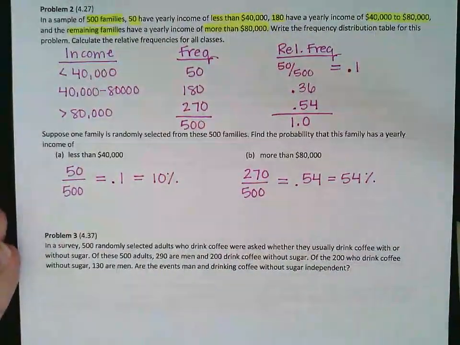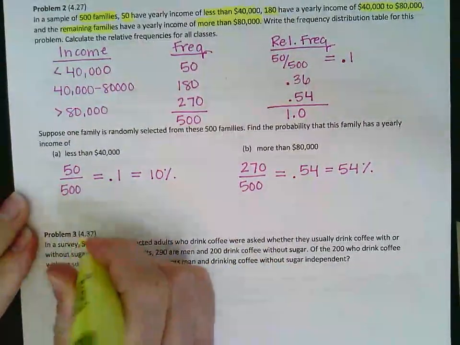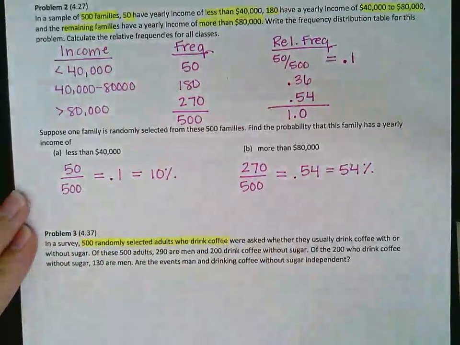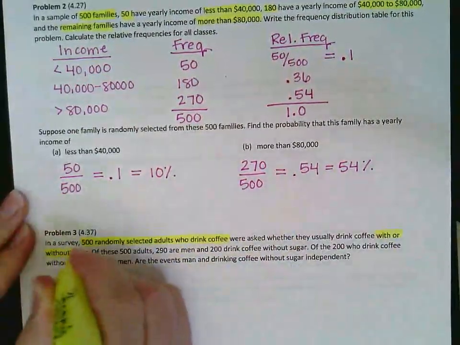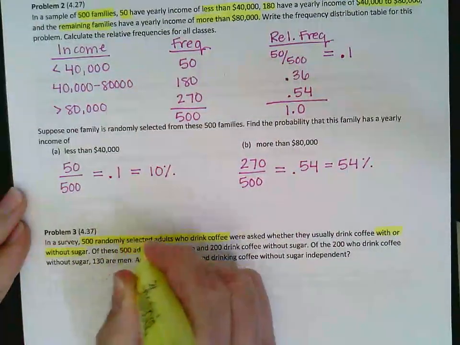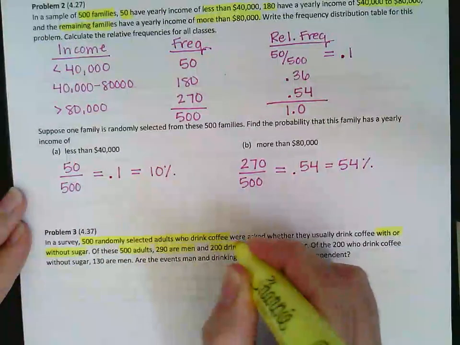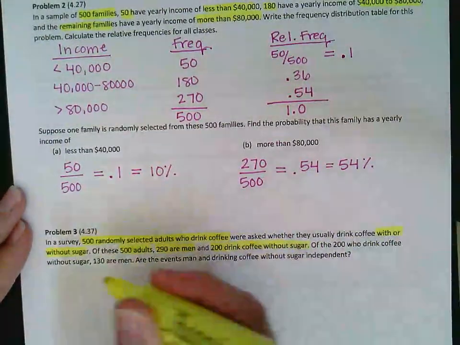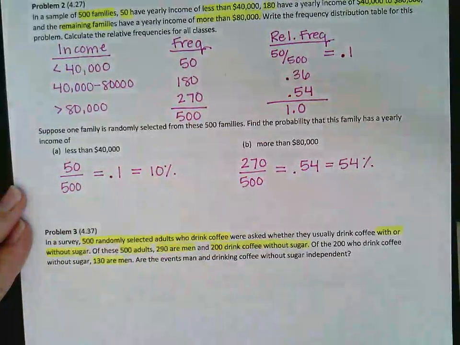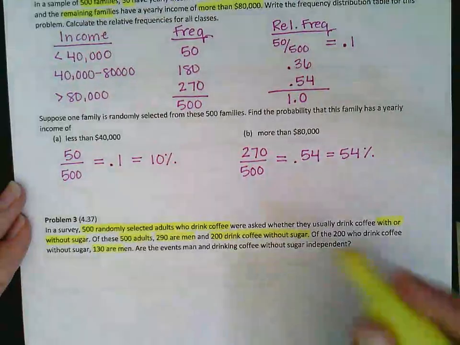All right, problem number 3. We have 500 randomly selected adults who drink coffee, and they're asked whether or not they like their coffee with or without sugar. We have 500 adults, 290 are men, and 200 drink coffee without sugar. Of the 200 who drink coffee without sugar, 130 are men. And then the question is, are the events man and drinking coffee without sugar independent?